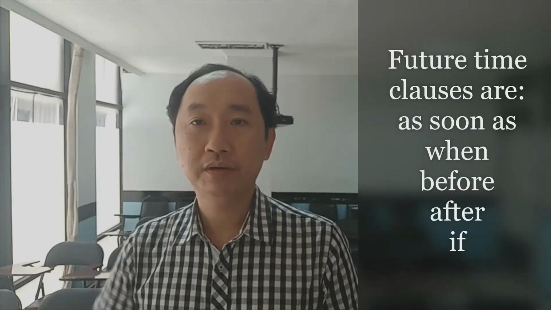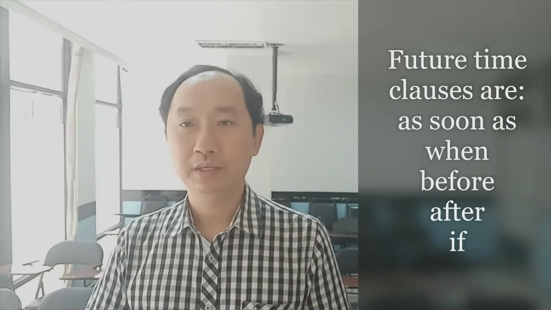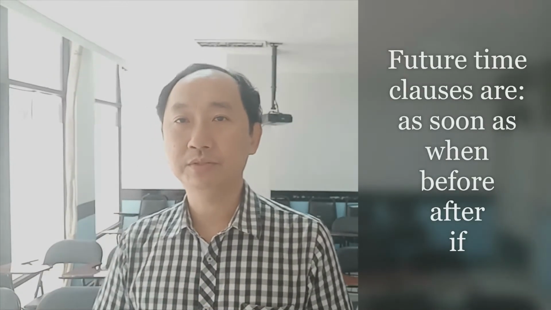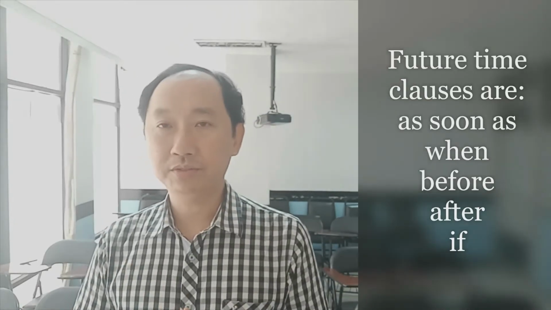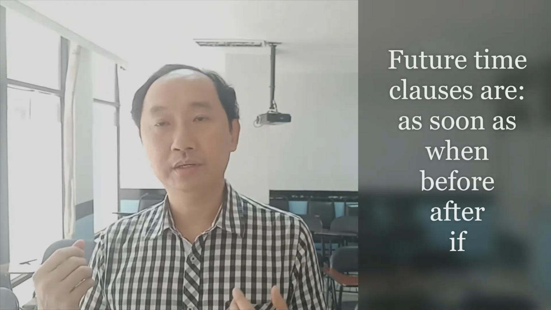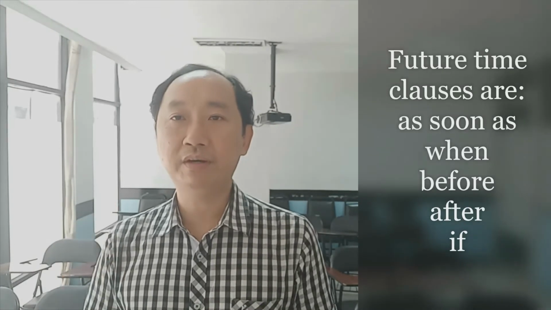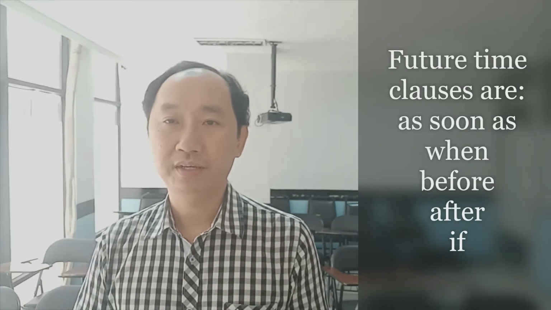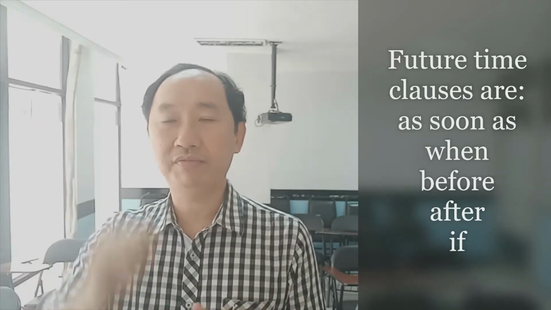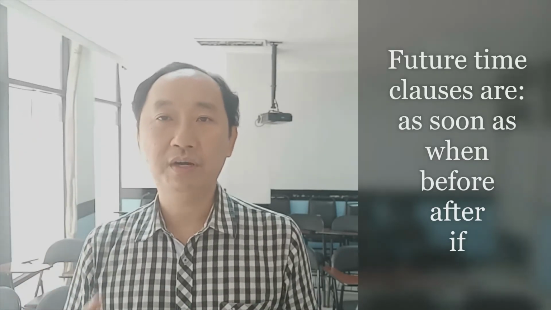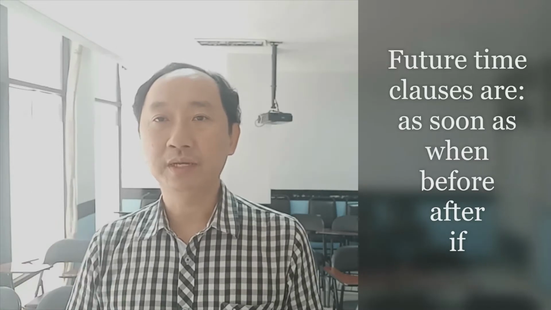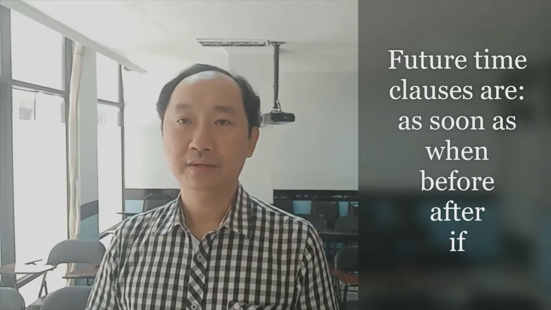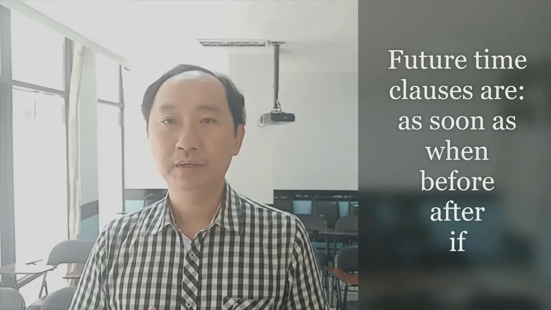And then we use a future time clause. Remember, time clause: we use before, after, as soon as, when, plus if. So actually there are five: before, after, as soon as, when, and then if.